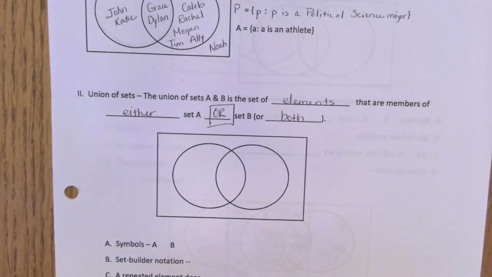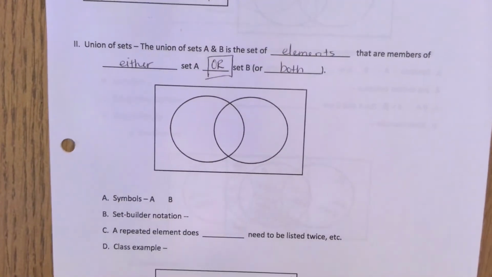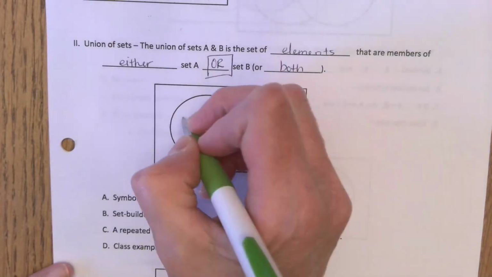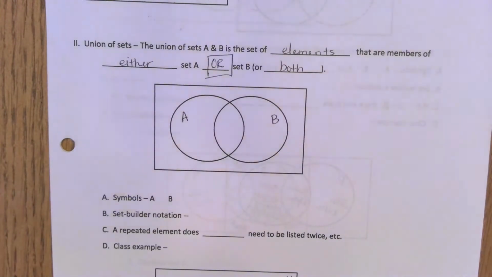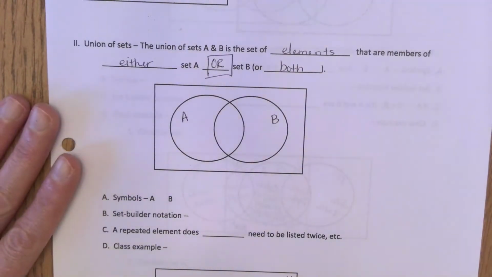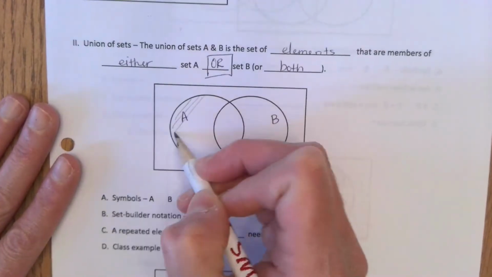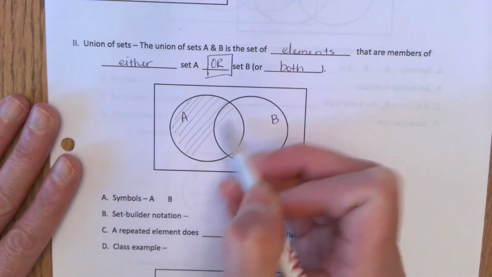So let's take just a generic idea here. Let's not look at the set that I had before, but let's just say I've got set A and I've got set B. And I want to look at the union of the two sets. Now, by that definition, it's either a member of set A. Everything that's a member of set A is going to be everything through here.